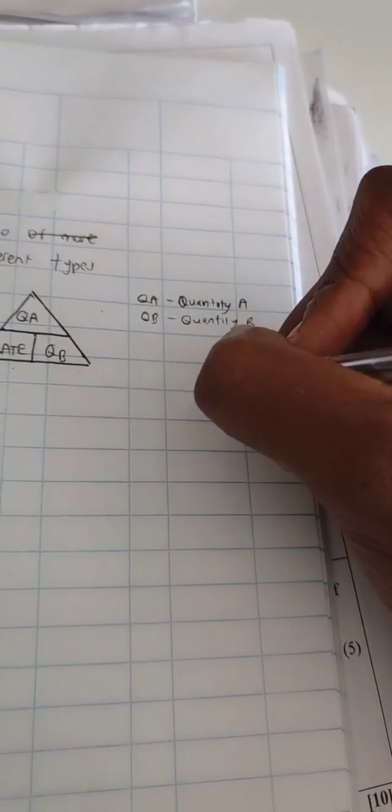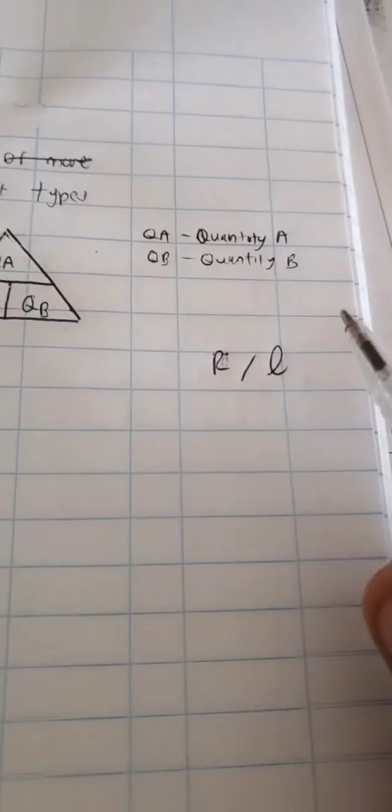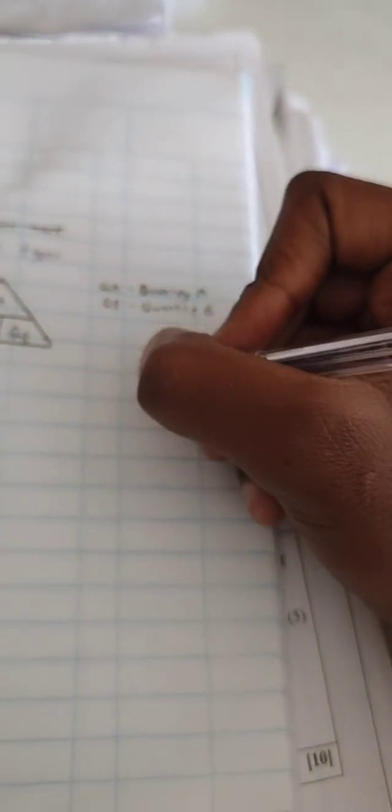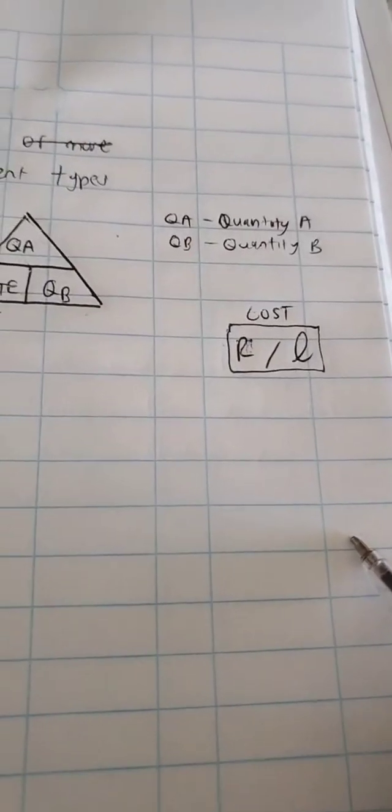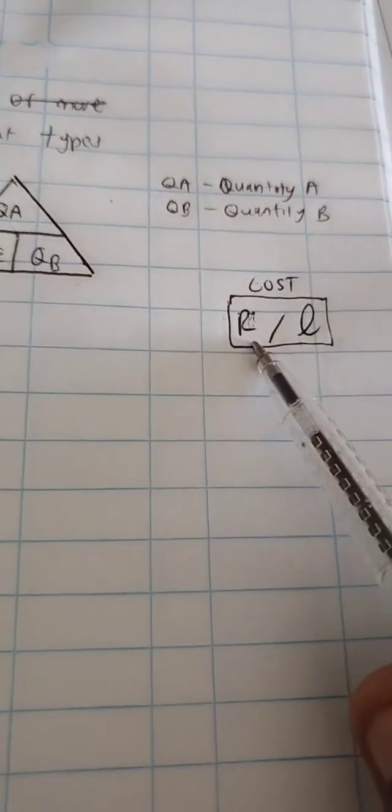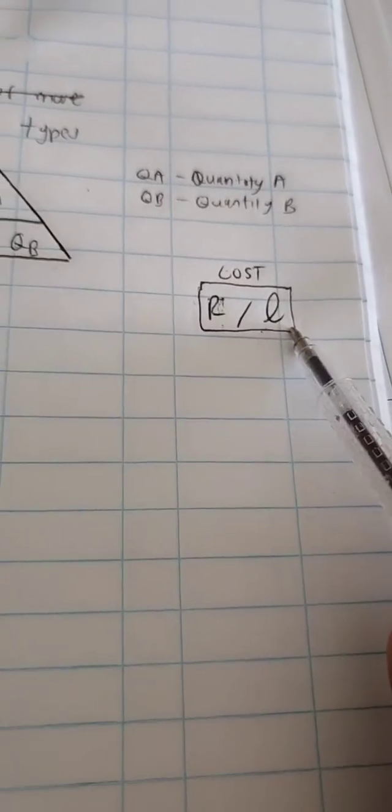For instance, if you are talking about petrol, the price of petrol, the rate, it's rand per liter. Rand per liter. Now, you may not necessarily quantify what that actually means, but let's say it's the cost of petrol. It's something rand per liter.